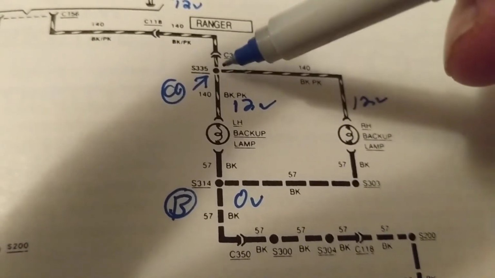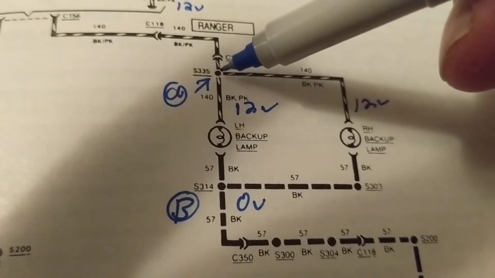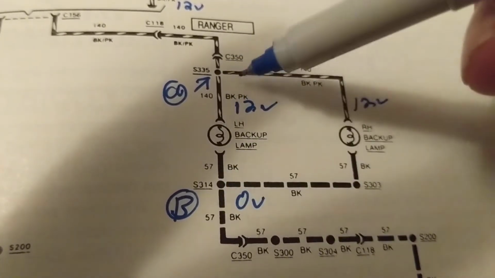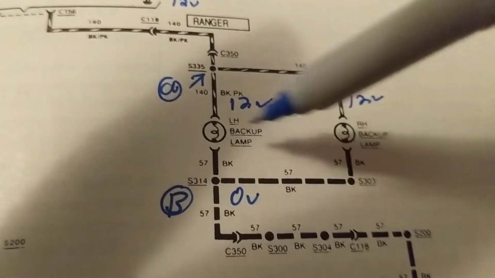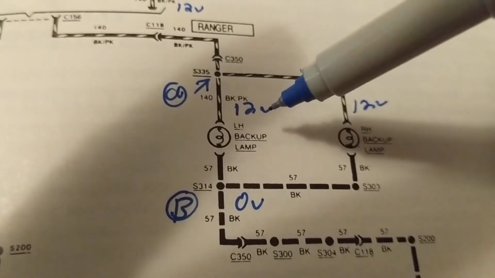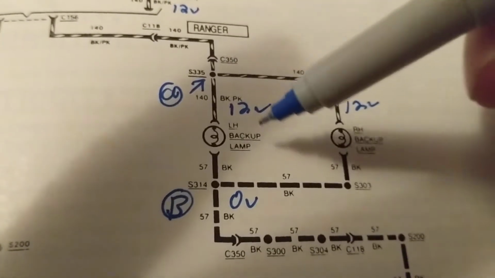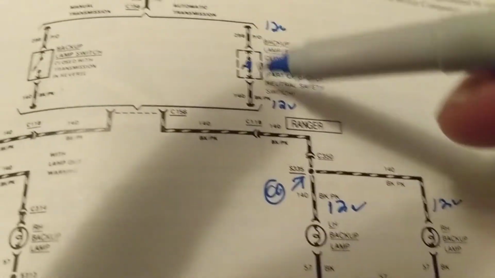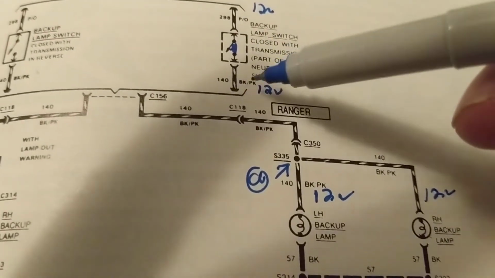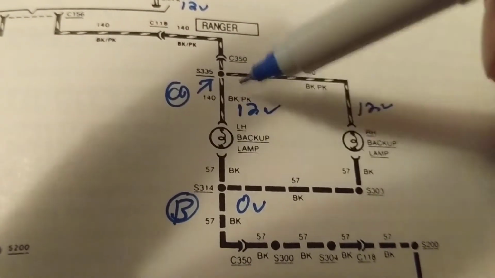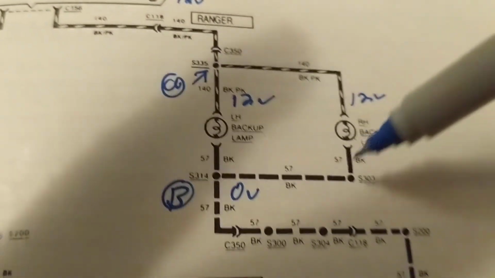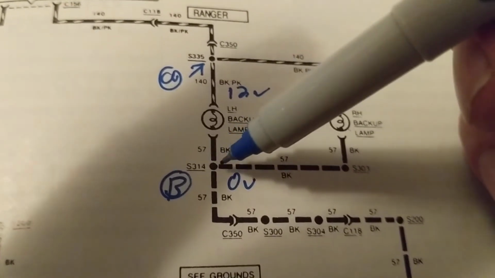And therefore, the current divides. Some of it will split here, some of it will split here. And this will be illuminated when you're in the reverse position. So if you ever wondered how those lights are activated, it's through here. You close the switch. Through this, current can flow, and once they both flow, they come back to ground.